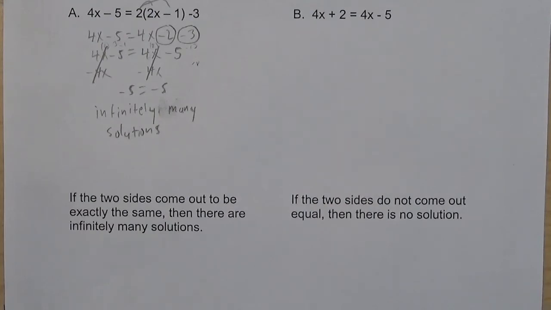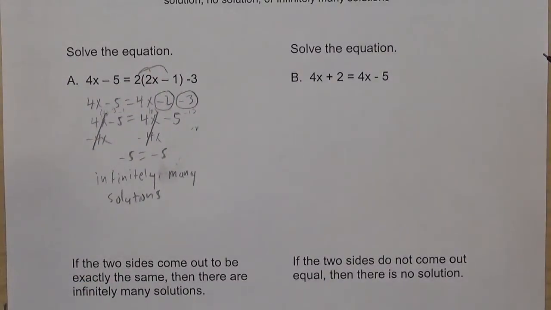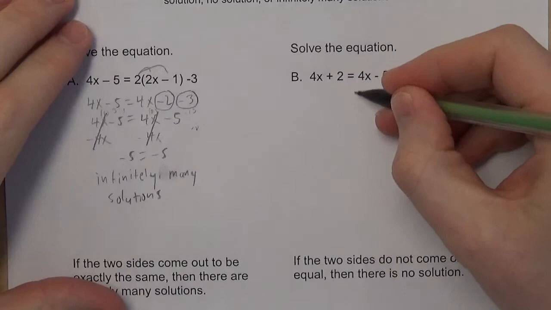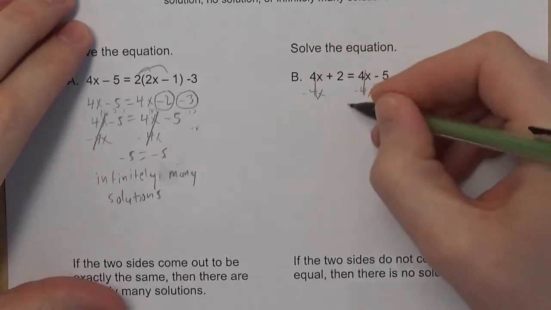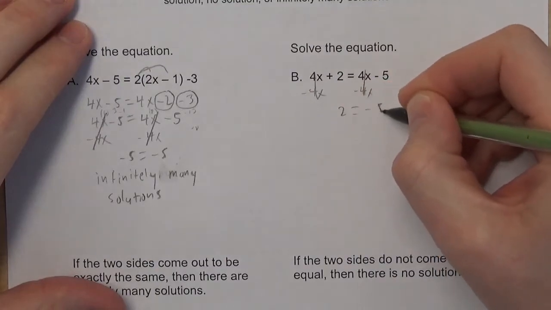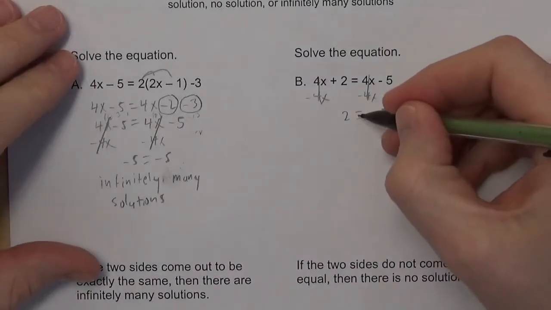All right, the next one, let's go ahead and take a look at B. It has another unique solution, but different than this one. So let's take a look. We do not have any parentheses to get rid of, and we don't have any like terms to combine. So if we begin to try to solve this from here, we would subtract 4x on each side, like this. Those would cancel out, and you get 2 equals negative 5. But does 2 equal negative 5? Are those things actually true? They're not, right? So it's not equal.